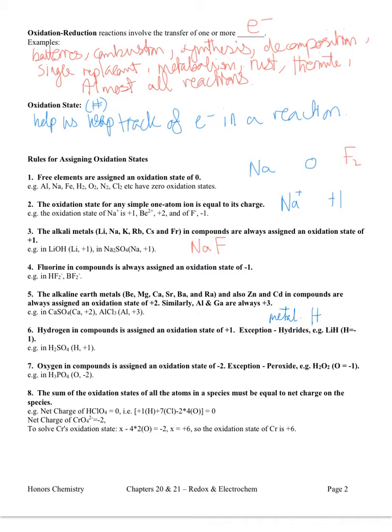So for example, lithium hydride. In lithium hydride, the Li is a +1, so that must mean that the H is a -1. Hydrogen by itself would be a 0. In a regular compound like H2SO4, it would be +1. But in a hydride, where you have a metal bonded to it, it would be a -1.